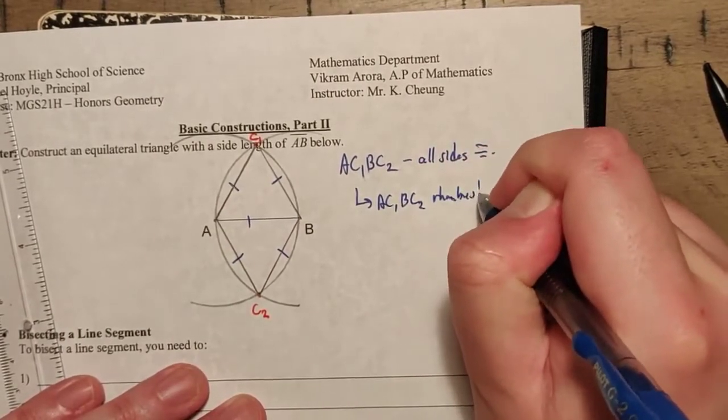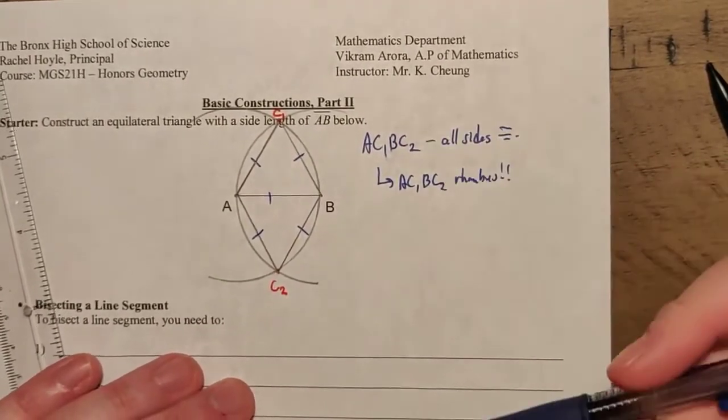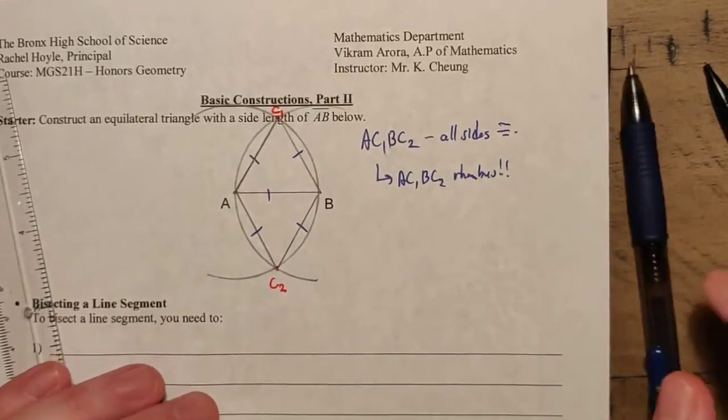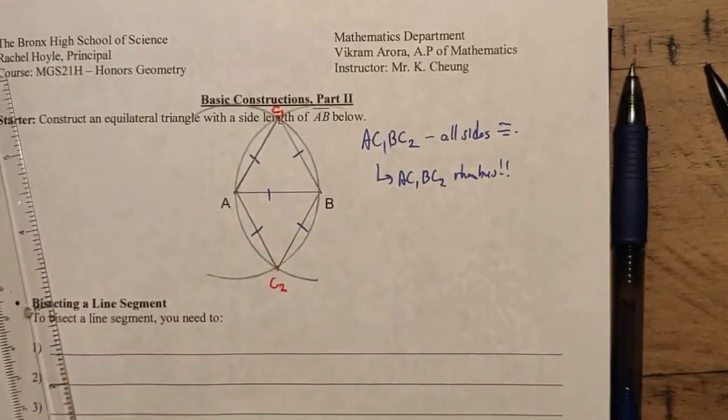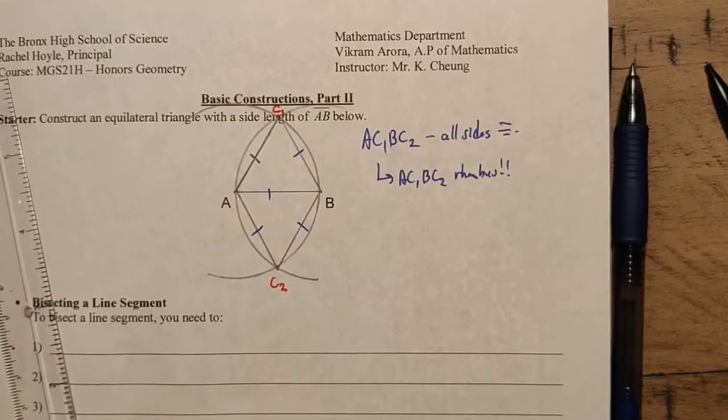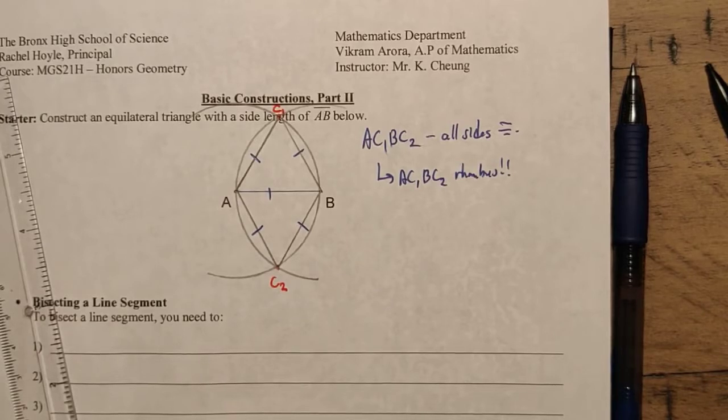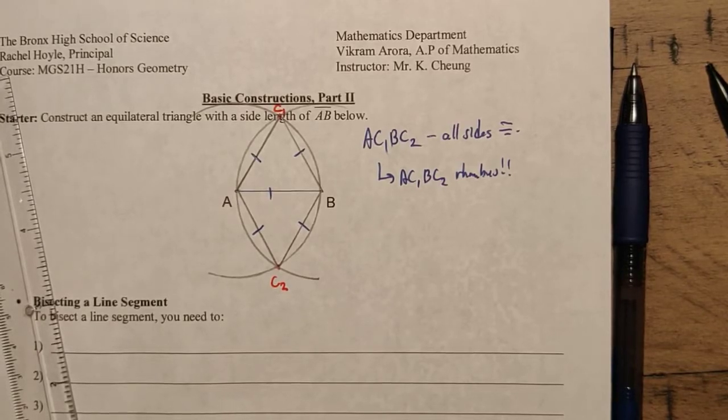And that's great. So notice how in this situation here, we end up with a rhombus that looks like this. So AC1BC2 actually has to be a rhombus here. Oh, that's wonderful. So notice, ladies and gentlemen, one of the things you remember about rhombuses, so let's see, what do we remember about rhombuses? One of the useful things about rhombuses is that the diagonals are perpendicular, right?